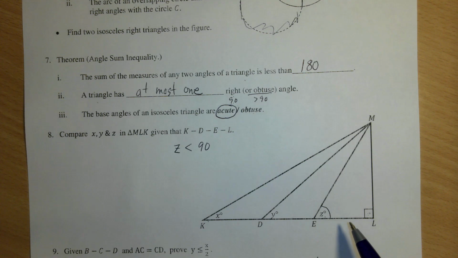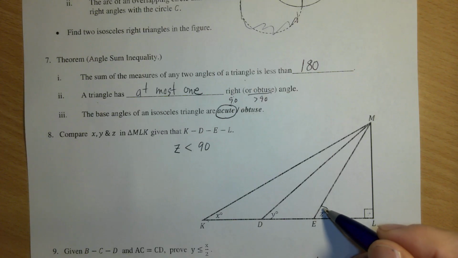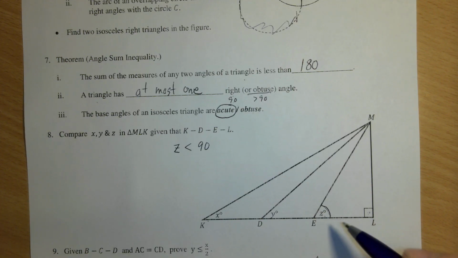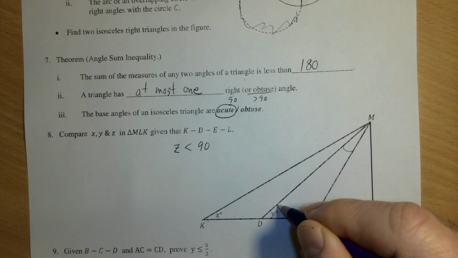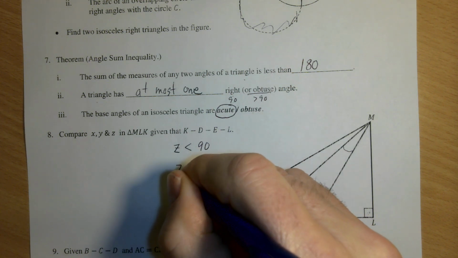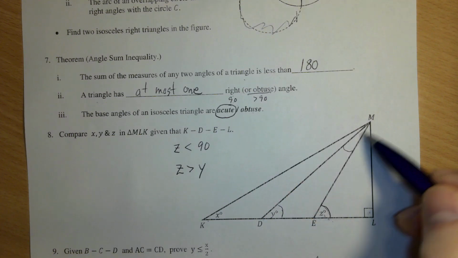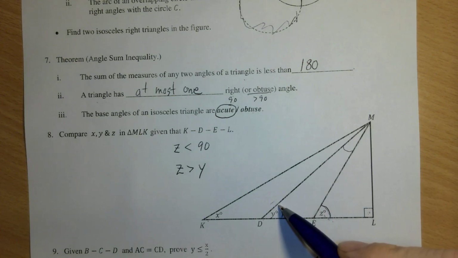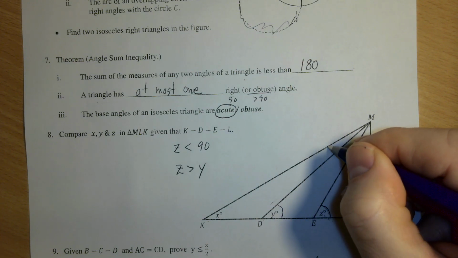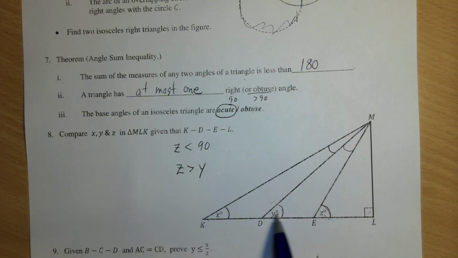And then let's use the exterior angle inequality. Let's notice that Z is an exterior angle to which triangle? MED. So it's an exterior angle, which means it's greater than the two opposite interiors. So Z is bigger than Y. And likewise, Y is an exterior angle of MDK, that triangle. So it's bigger than both of these two. So that tells us that Y is bigger than X.